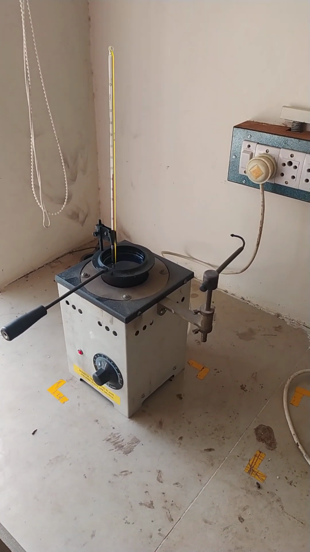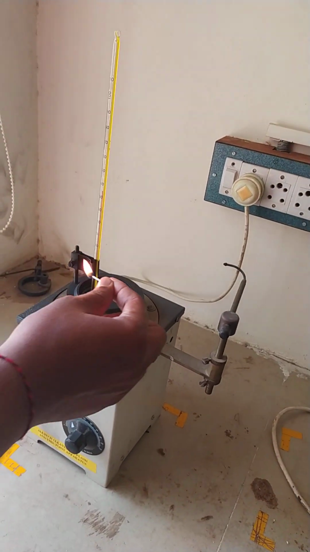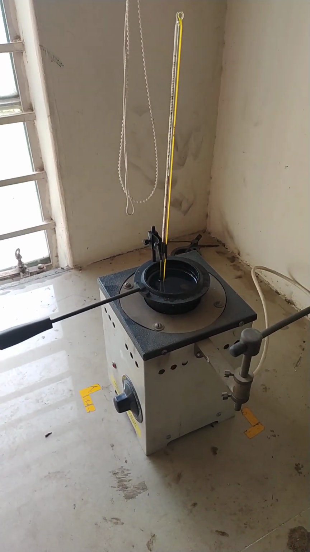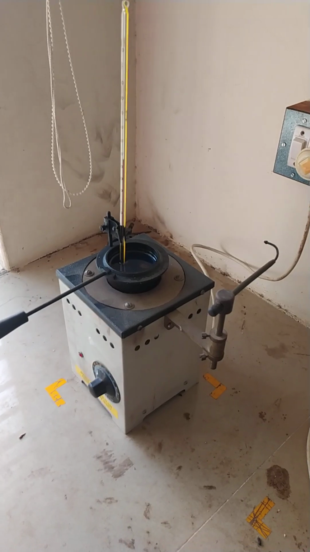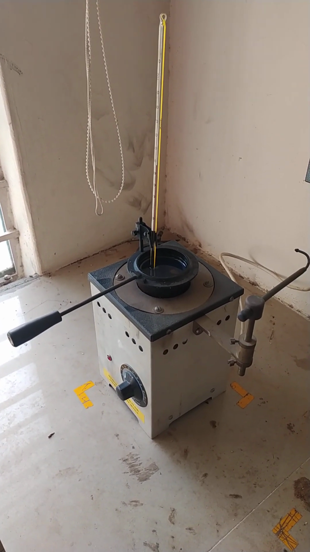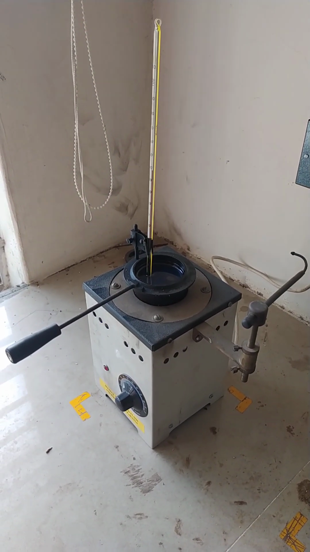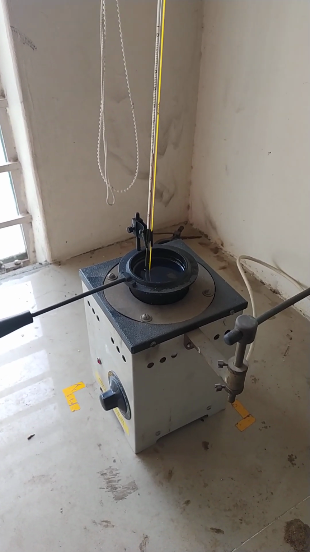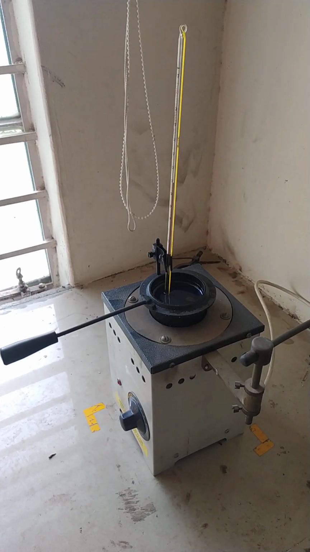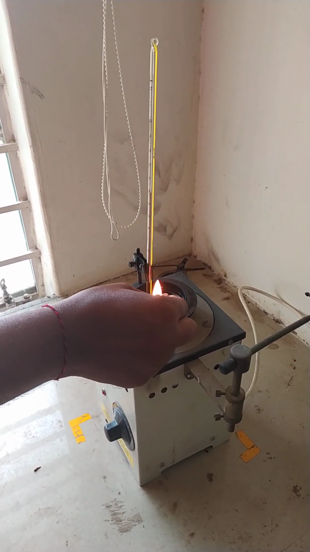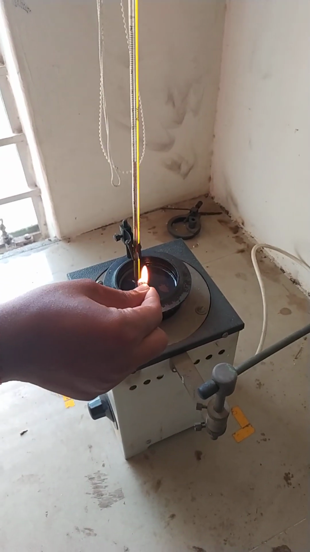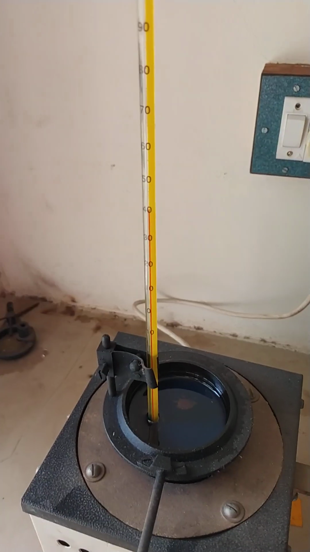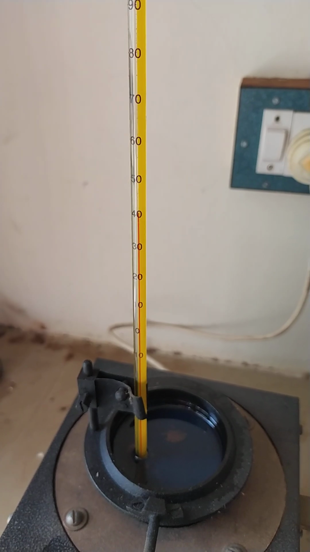First of all, you have to check it. Now the temperature is 36 degrees Celsius. Using a matchbox, we have to show the flame over the surface of the diesel, because the heated surface of the diesel will vaporize. Again, we have to show the flame over the surface of the diesel. Now note the reading. Now 40 degrees is the reading. There is no flash point.